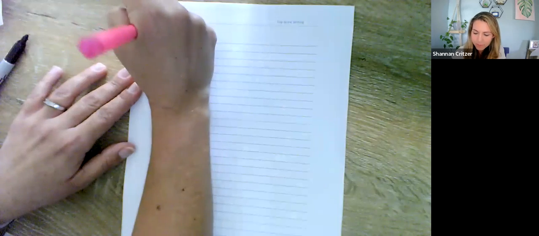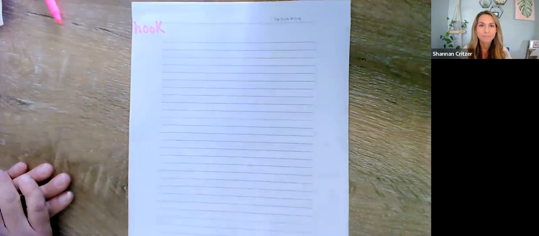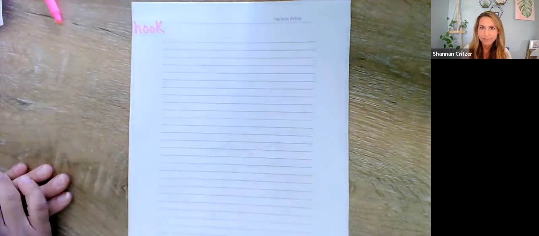Now, the first sentence that we're going to need is a hook. So I want you on your own now to think of an interesting way to begin your essay. This could be a question, it could be a statement about the topic, it could be a fact, it could be a statistic. Go ahead and think of a hook now. Did you think of one?